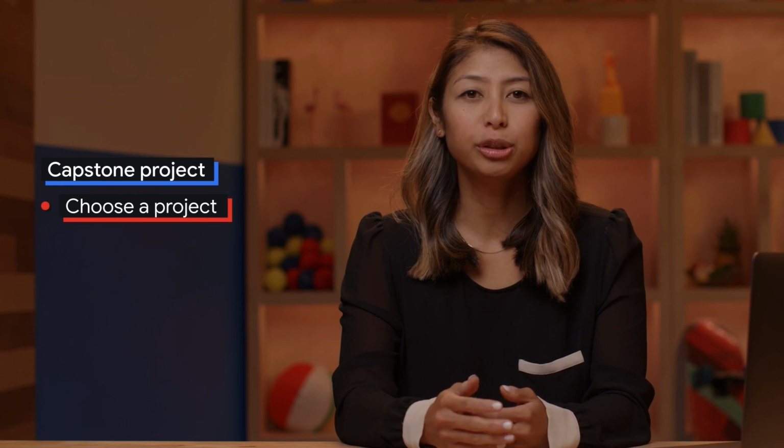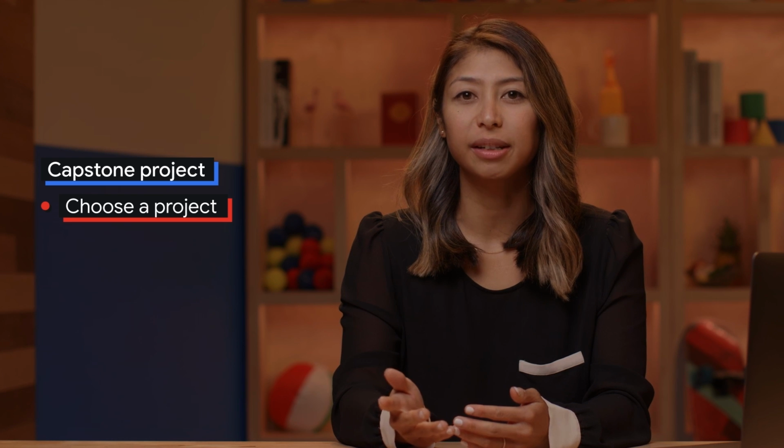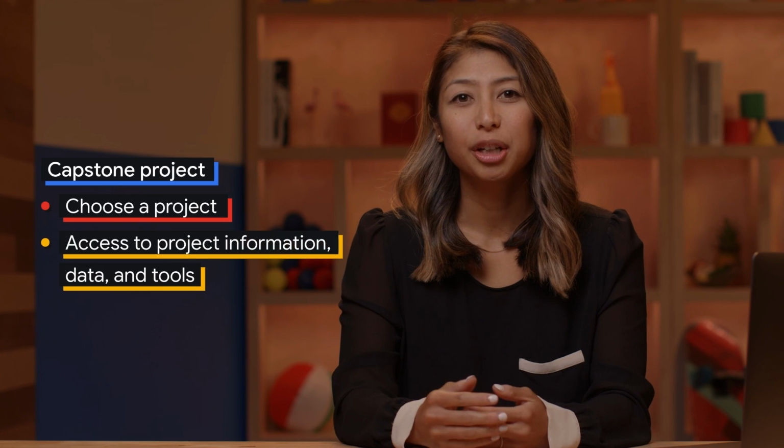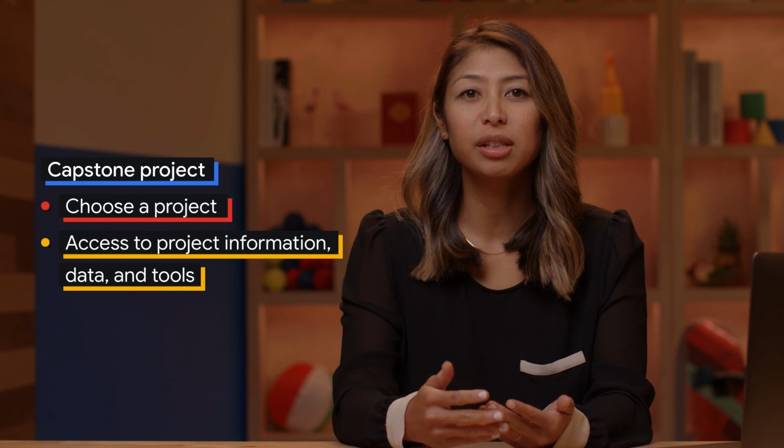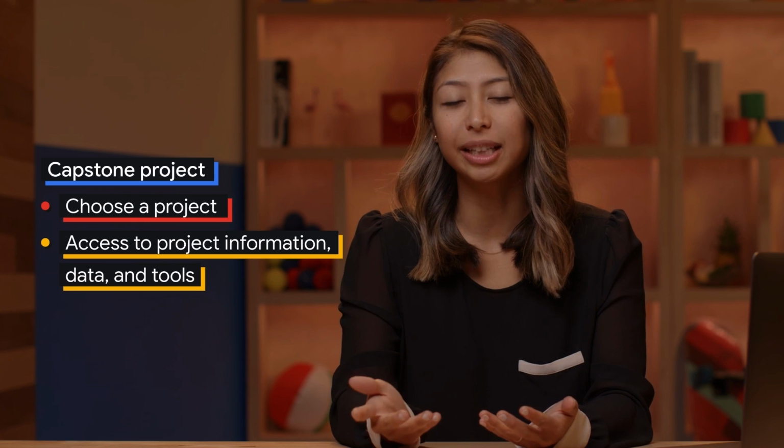Before you start your Capstone project, let's discuss what you can expect so that you'll be well prepared every step of the way. To begin, you will have access to all the instructions you'll need to complete the project. You'll also have the opportunity to review an example to get a clear idea of what you'll be doing. Once you've reviewed the instructions and the example, you'll choose the project that you're most interested in. From there, you'll have access to all the information, data, and tools that you need to get started.